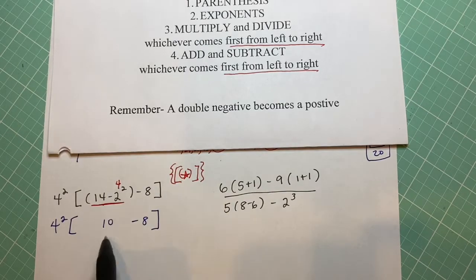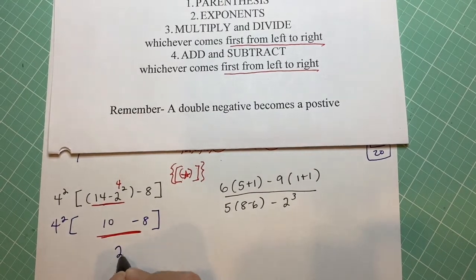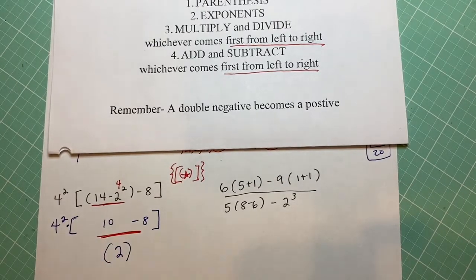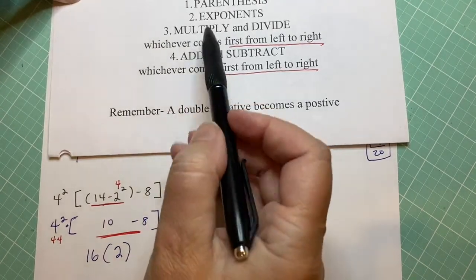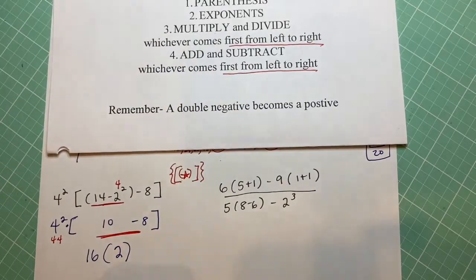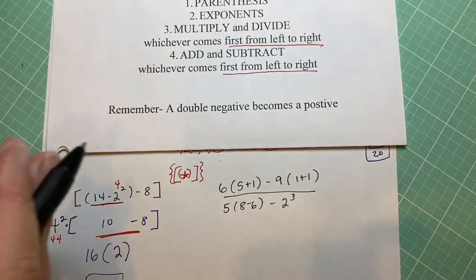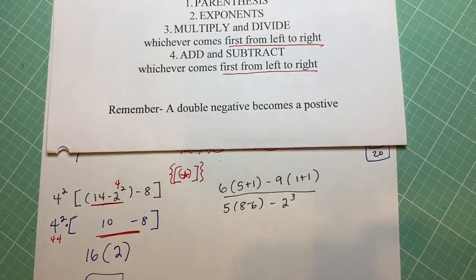We're still looking at parentheses, so the next thing we're going to do is this. It's kind of like you go inside and you work your way back out. So 10 minus 8 is 2. This is right next to that, so that means multiplication, so I'm going to leave it in parentheses. And just to save steps, because this is 4 squared, we know that's 4 times 4, or 16. I'm sorry, because next step was exponents. And then we just multiply. 16 times 2 is 32. And so there's your answer. So just with parentheses, go to the inside one and then start working your way back out.